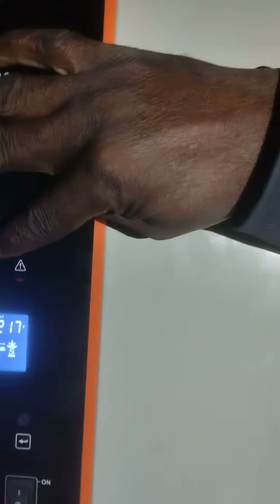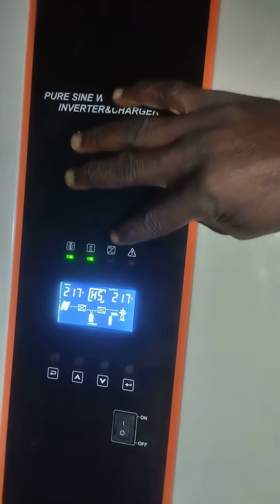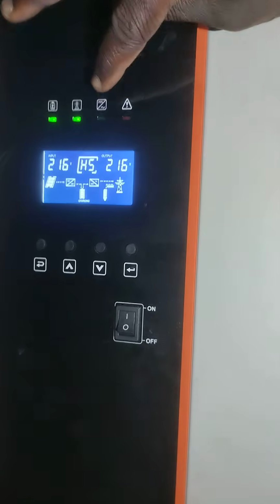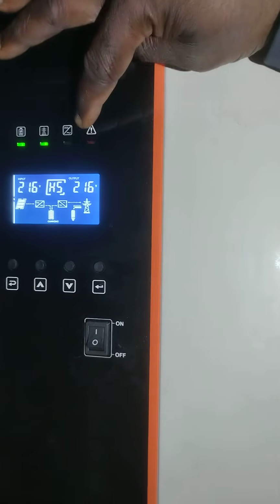What's the purpose? The purpose of this one is to indicate either it is using light. Do you see this symbol? This symbol up is a DC symbol. This symbol down is an AC symbol. So it will come up. That is to indicate which one is up. Okay. But you have no business with this one. It's only when this light comes up that you communicate with us.